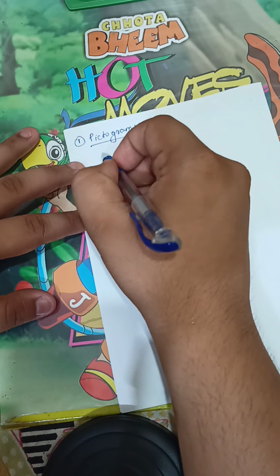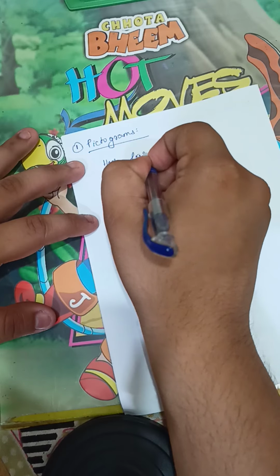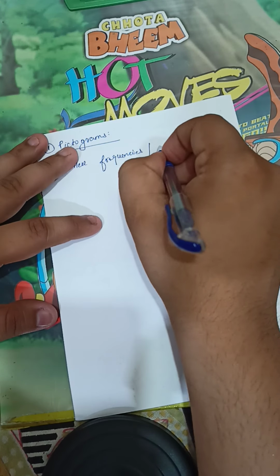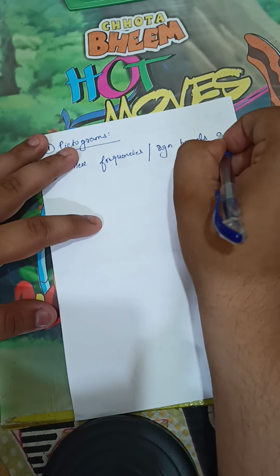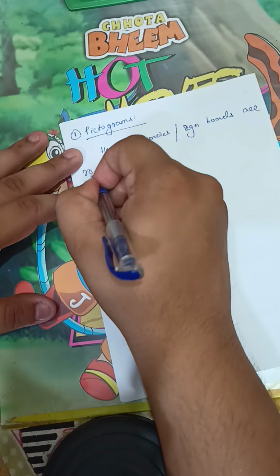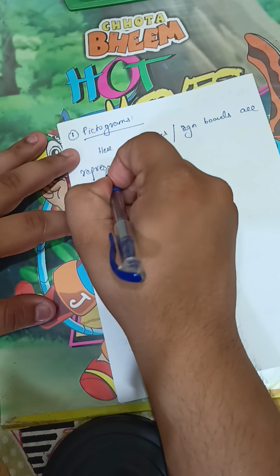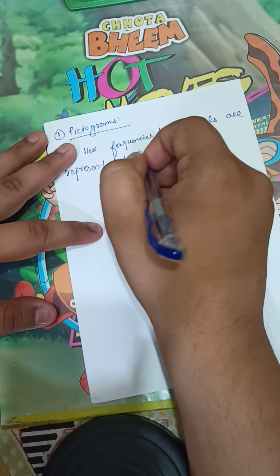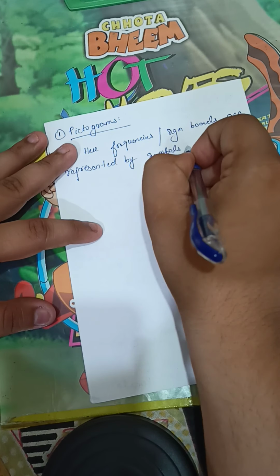Here we will write that frequencies or signboards are represented by symbols or pictures.